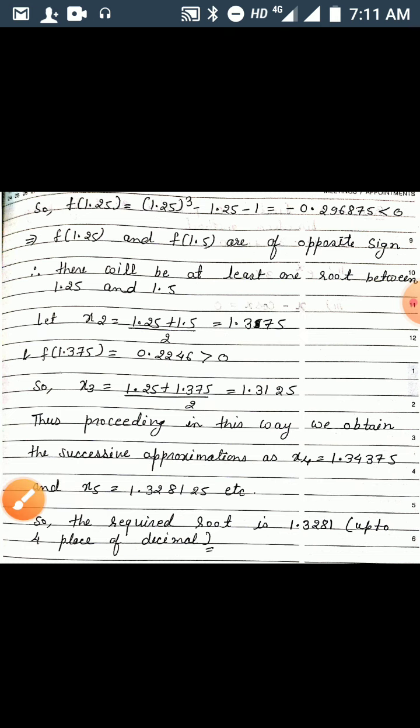One more thing is important. In this chapter, we have to use scientific calculator. In scientific calculator, we can save our time a lot. We just insert the function f(x), which is x cube minus x minus 1, and in scientific calculator there is a key written solve. If you press that key, then it asks x is equal to what?